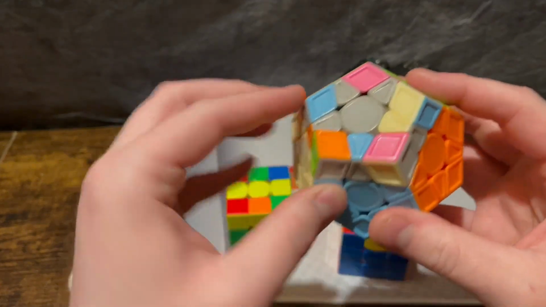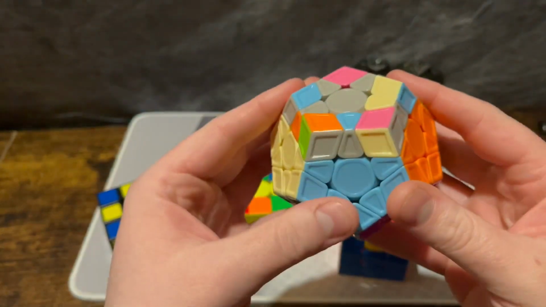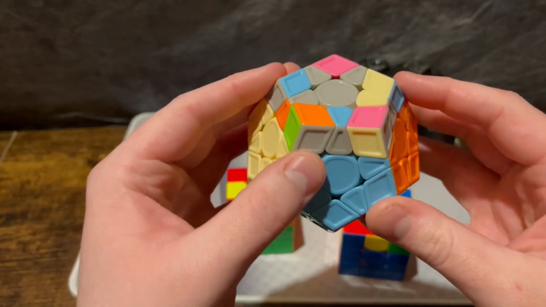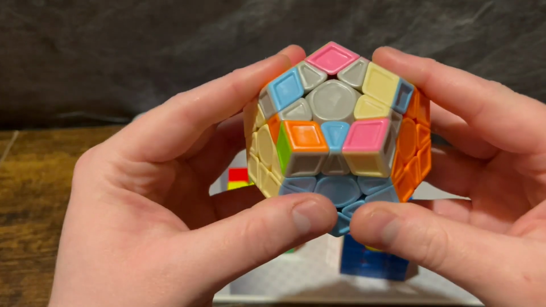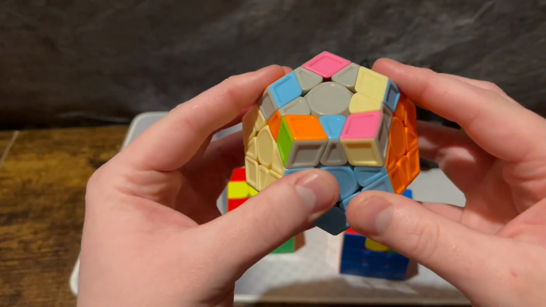Your next step of Megaminx is to solve OLL, or orientate the last layer. So the first part of that is getting the star created on the top. And again, this is pretty much the exact same as 3x3.